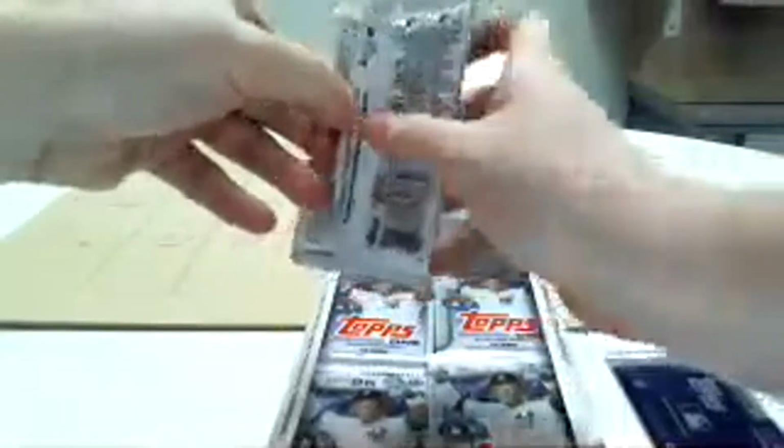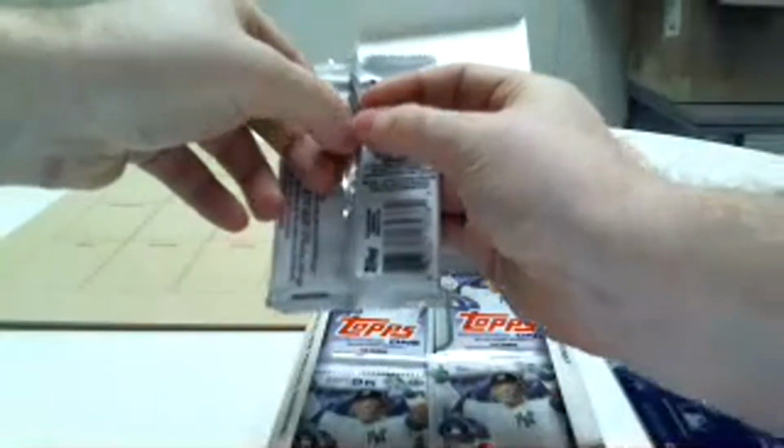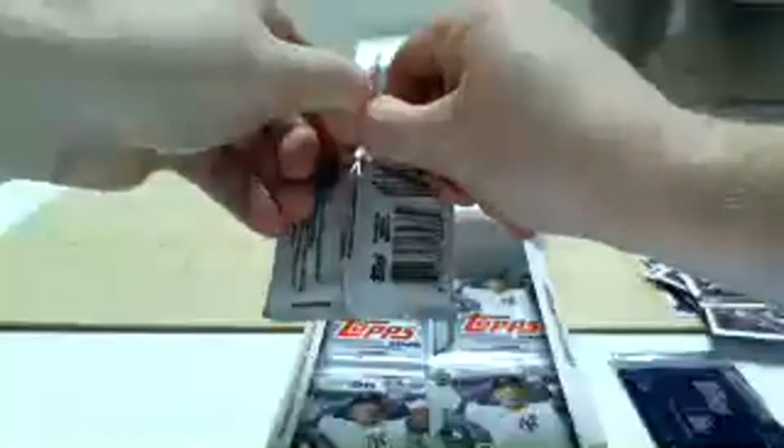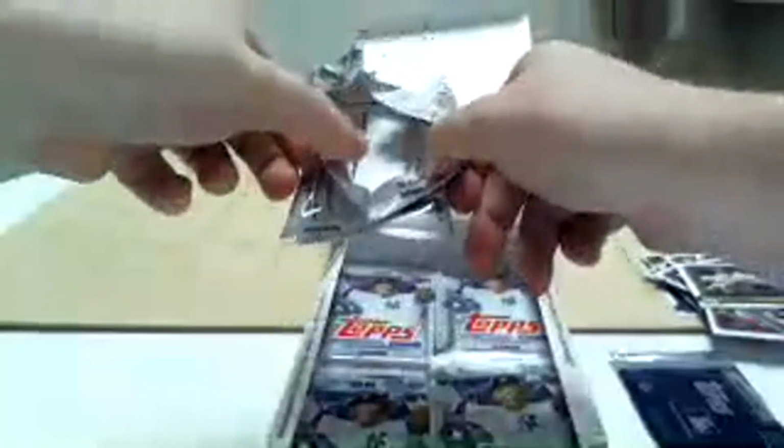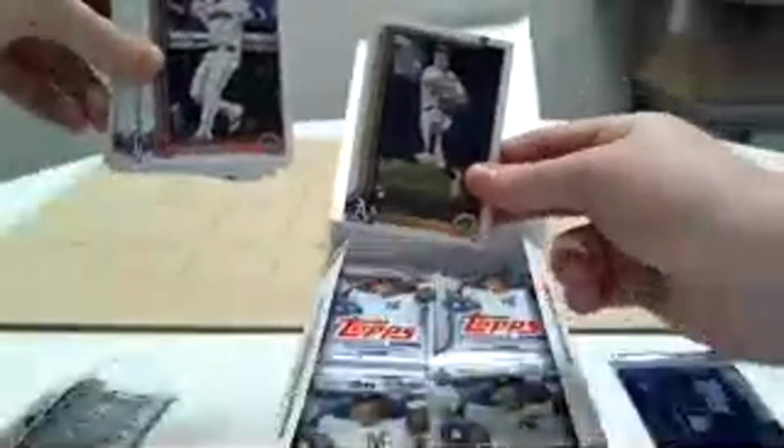Come on, let's liven this up a little bit. Let's see some good stuff in here. Right, here we go. Next pack. Okay. Jacob Wilson. Oh, Cape League guy. I think he went to Grand Canyon University, if I'm not mistaken.